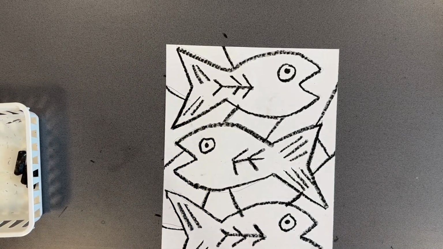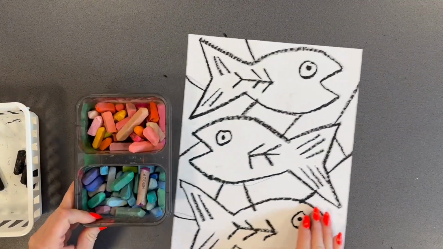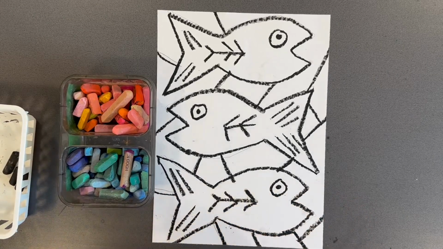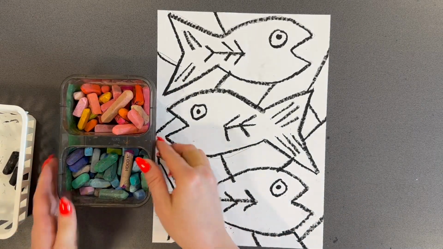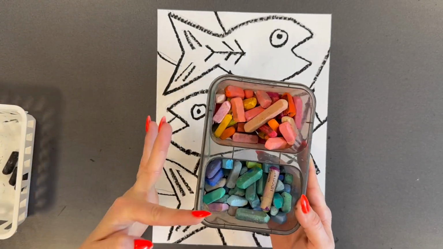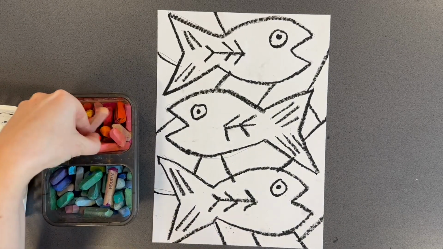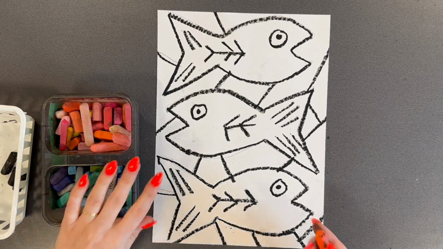I'm done with details. Now it's time to put my oil pastel away and find my chalk pastels. Chalk pastels are very different from oil pastels. They're not sticky, they're dusty. You might notice that the chalk pastels are in different colors. Warm colors, cool colors. Let's start with warm colors. We're going to use warm colors on the fish and cool colors in the background.